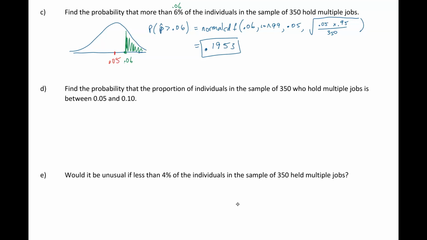All right, find the probability that the proportion is between 0.05 and 0.10. So here's our picture, 0.05 in the middle, and 0.10, that's a fair distance away, so I might draw it further down the line. But we're looking at the area between those two numbers. So using the notation, if you want to, 0.05 is less than p hat, less than 0.10.